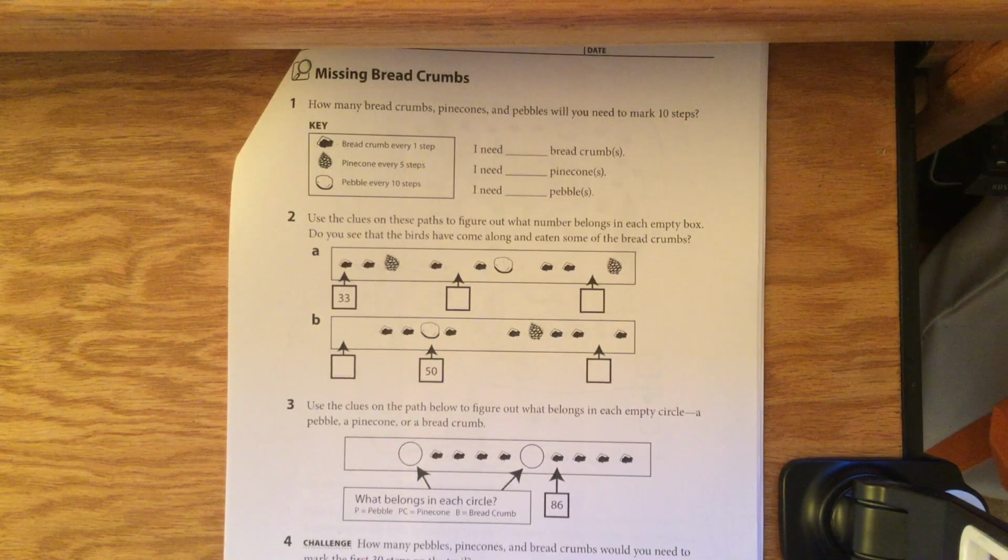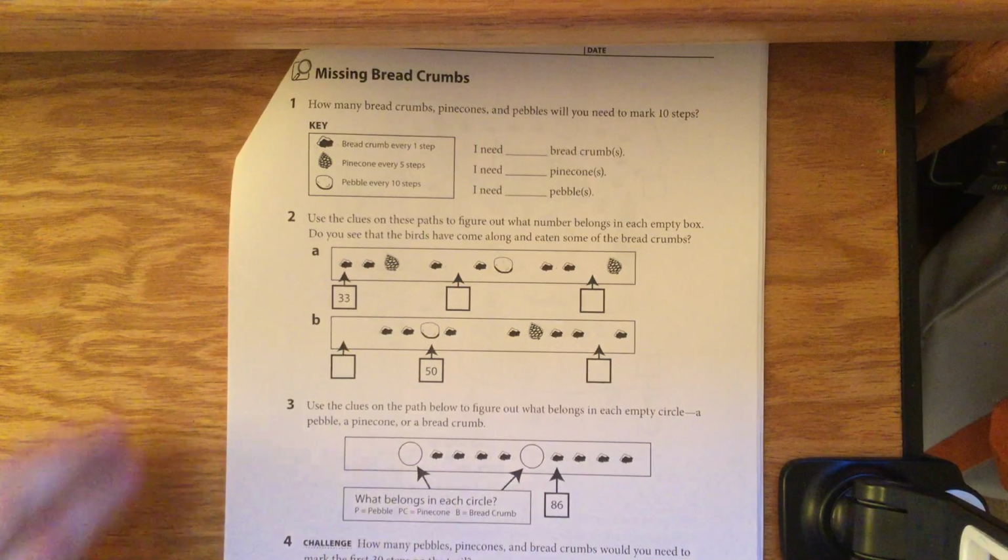So this Friday, you're not going to have another lesson. Instead, I'm going to give you some time to get caught up on all of these student book pages and to go back and rewatch some of these videos if you're having a hard time understanding.